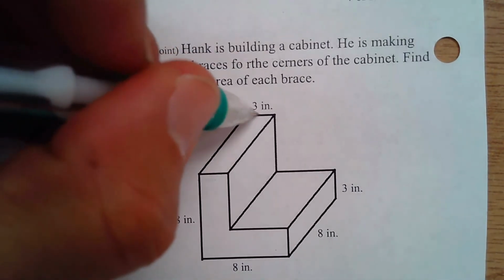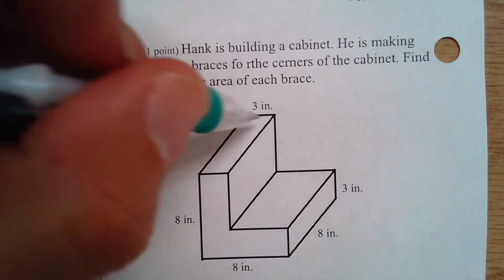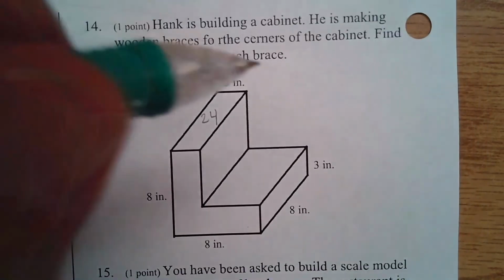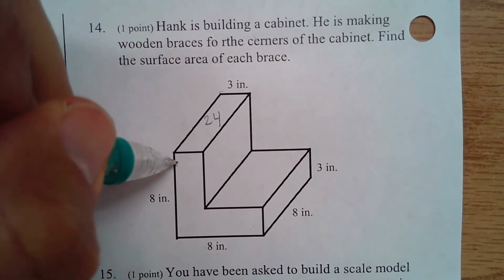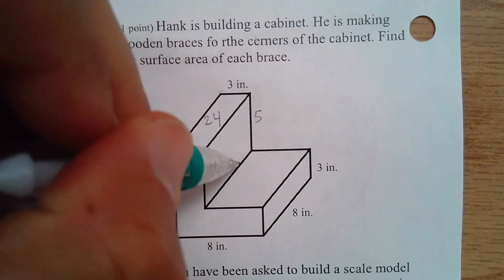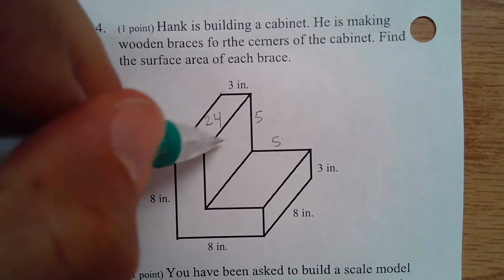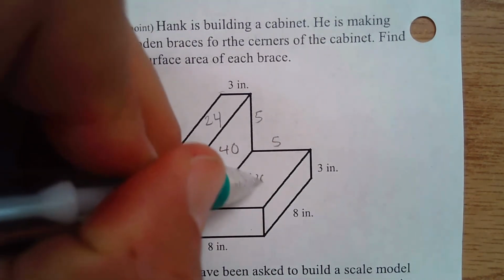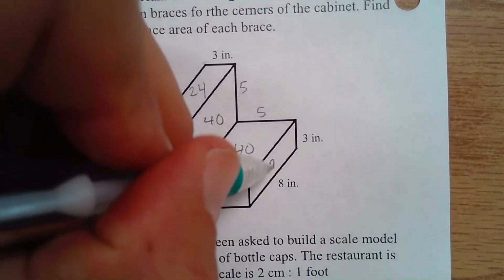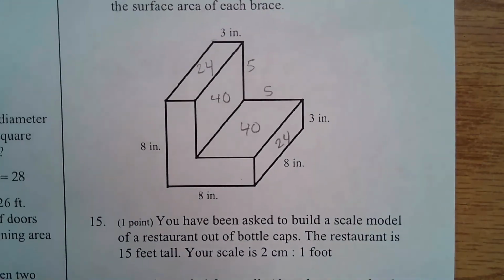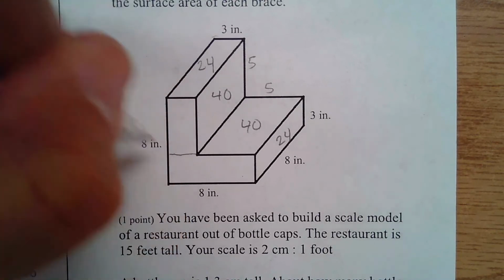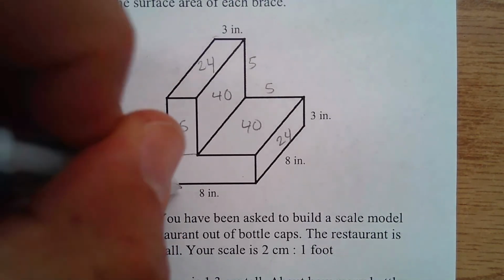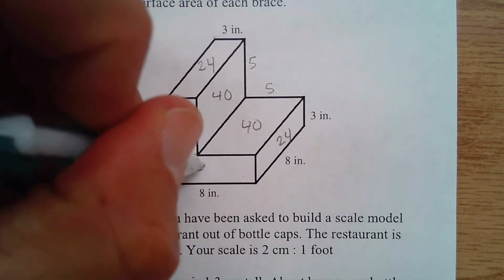So we have 3 times 8, this is 24. The area of that part is 24. And then if this is 8 and this is 3, that means this is 5. This is also 5. So 8 times 5 is 40. That makes this also 40. And 3 times 8 is 24 again. Okay, I'll chop this off here. This is 3 times 5, this is 15. And this is 8 times 3, this is 24 again.